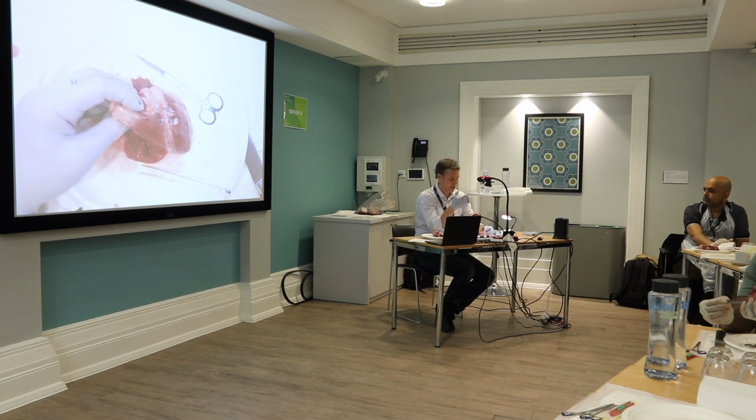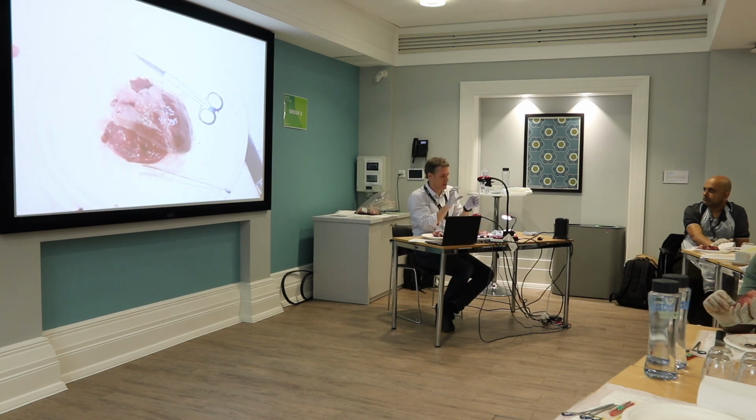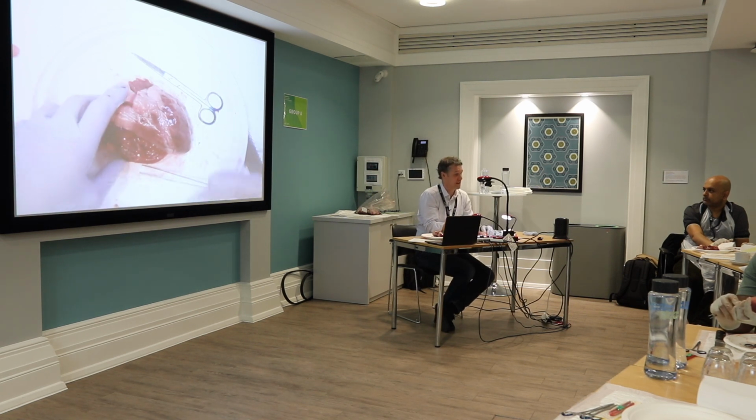So if you can imagine that heart twisting, as the heart twists, those two areas where the RV free wall is attached to the septum get a little bit bigger because that heart sort of twists. And that squashes, almost like pulls in, that right ventricle free wall as well. So you get this bellows function. It's also a really important part of RV function.